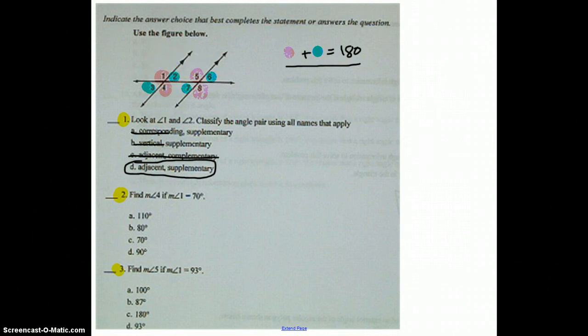The next one on this list says, find angle 4 if angle 1 is 70. Angle 1 is right here, and they're saying that this one's 70. If that one's 70, all the rest of the pink ones are also 70. And it happens to be that angle 4 is also pink.